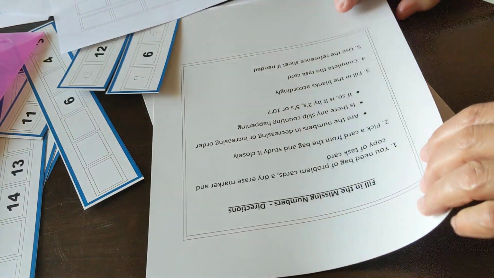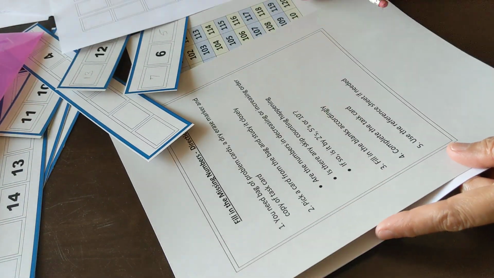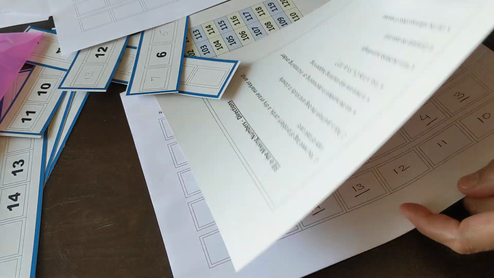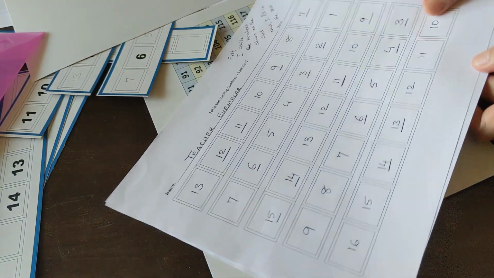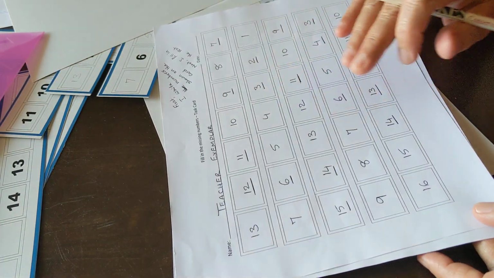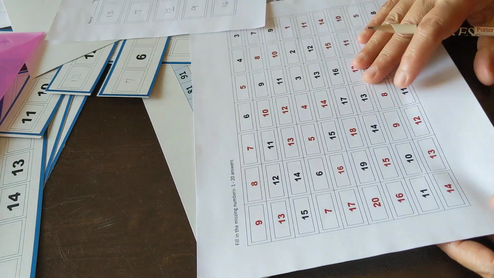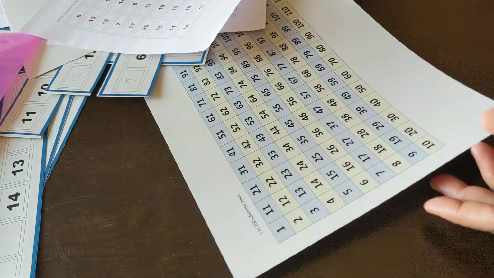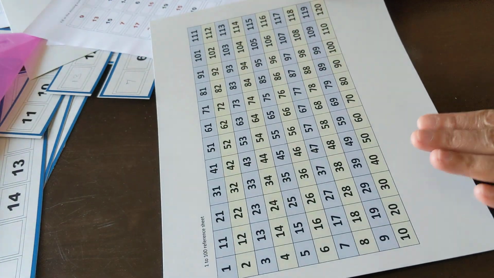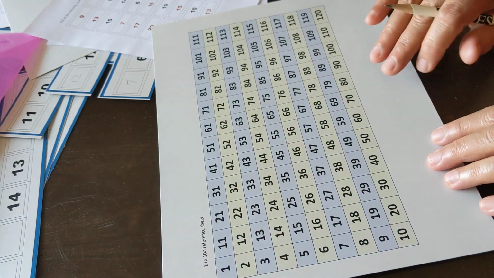The directions help students work on this activity independently. Teacher exemplar sets expectations, and answers provide immediate feedback. There is a reference chart that students can use as and when needed.